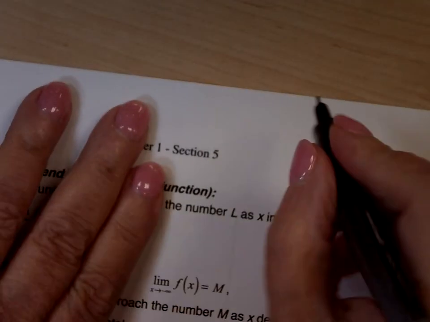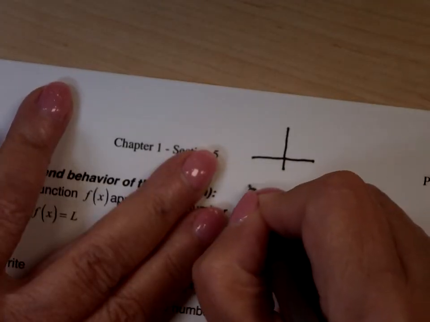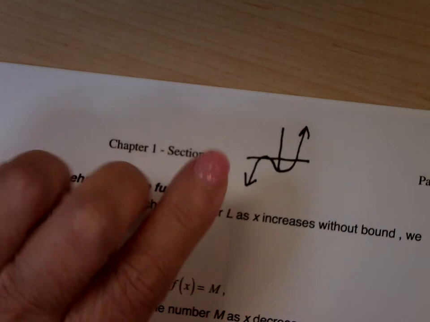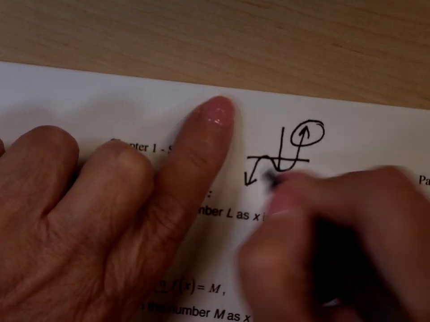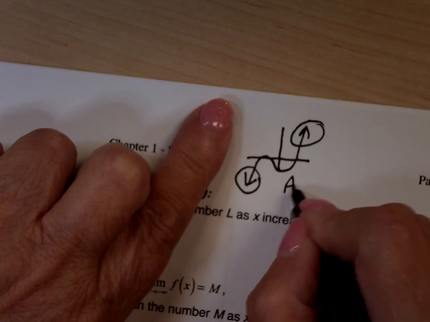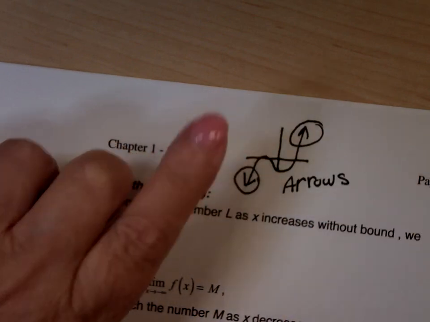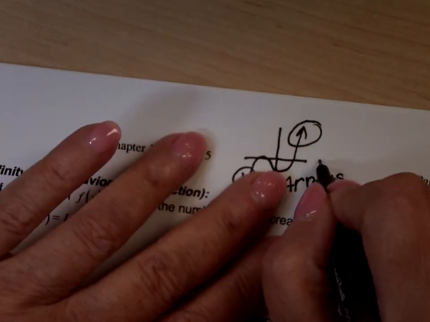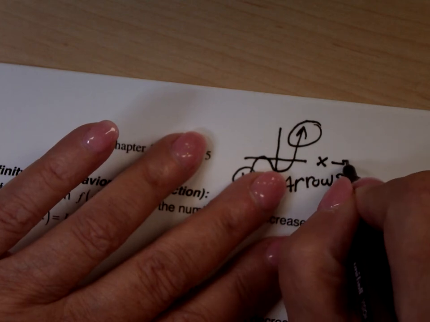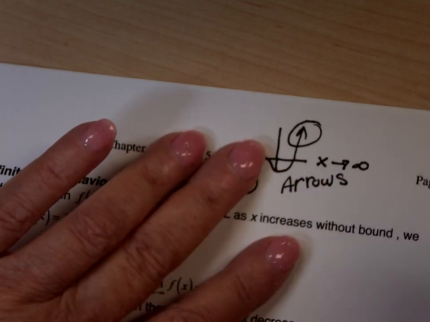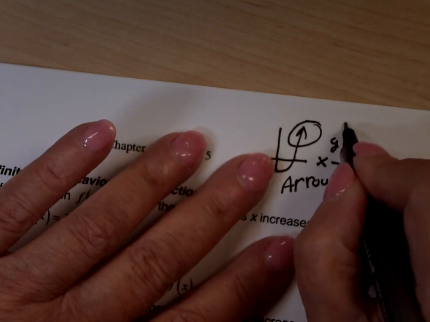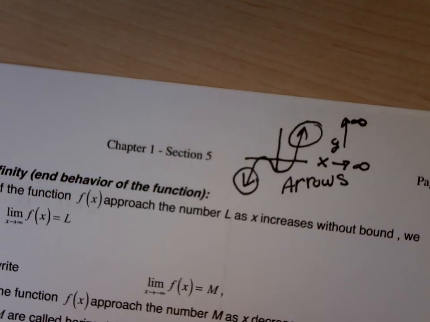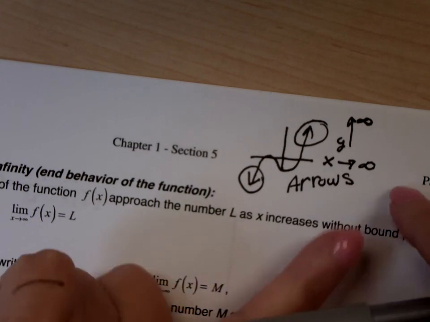So in algebra, if I had a polynomial, we would say, I'm interested in the arrows. That's what end behavior is. And we don't use the word limit, at least I don't, in college algebra. We normally say, well, x kind of gets very, very big or goes to infinity. What does y do? Well, from the graph, it's going up to infinity. So as x increases, y increases.